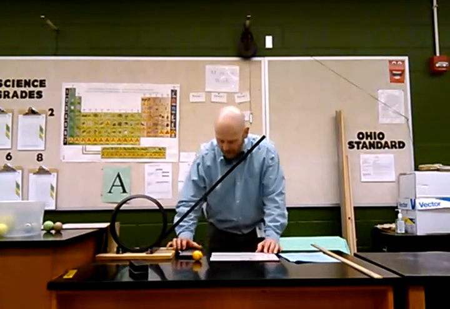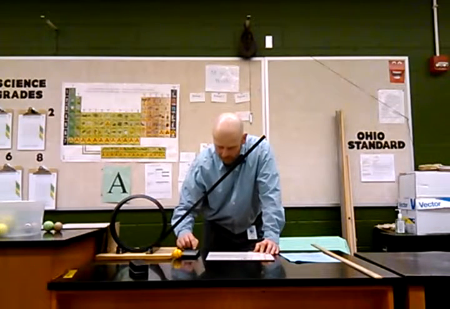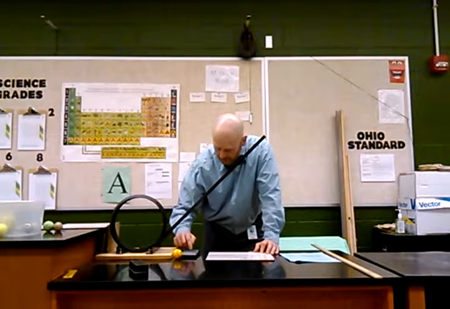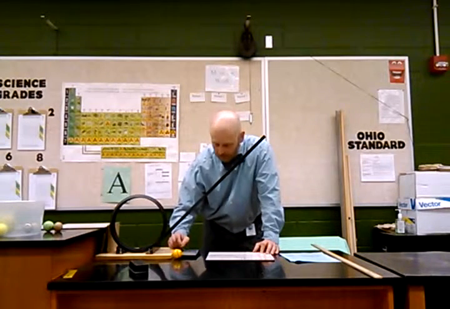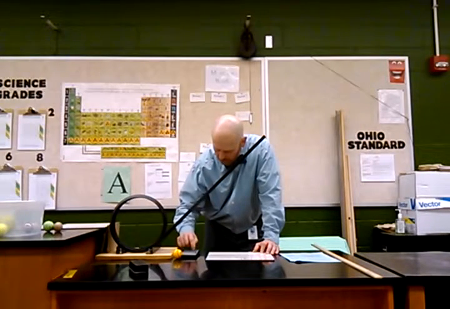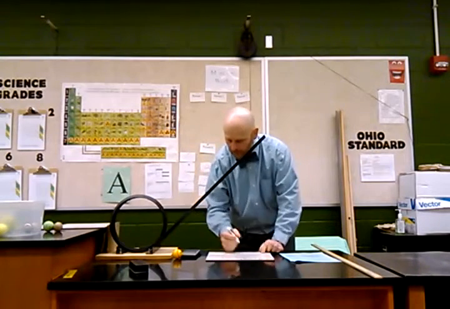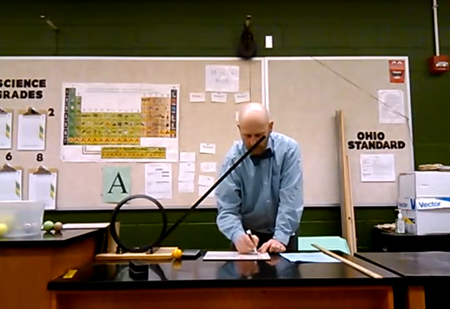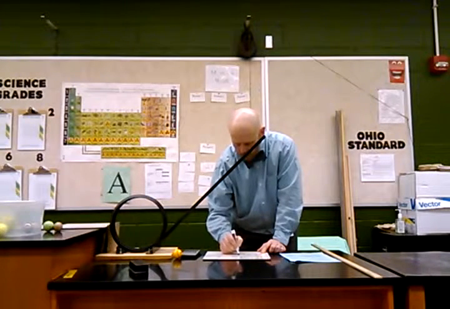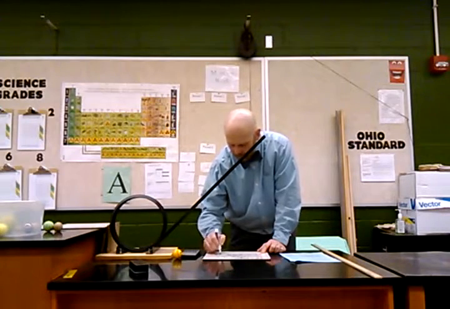Let's calculate how much gravitational potential energy that one has. So I've got 0.0086 kilograms times 9.8, the constant of the acceleration of gravity, times 0.35. And this equals 0.0295 joules.